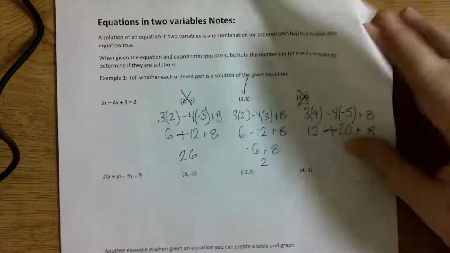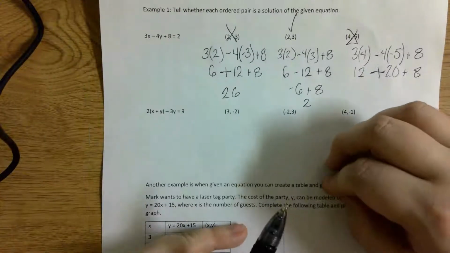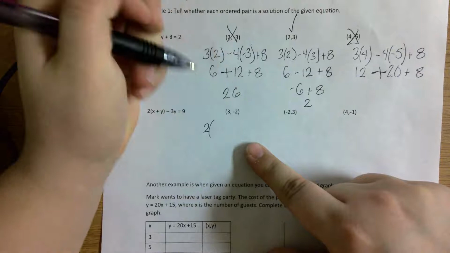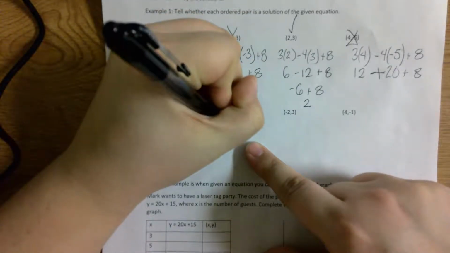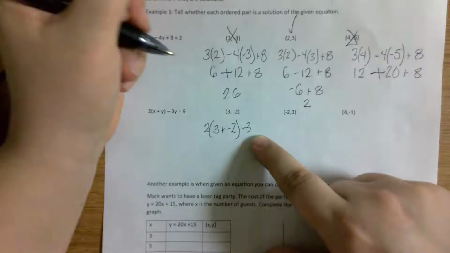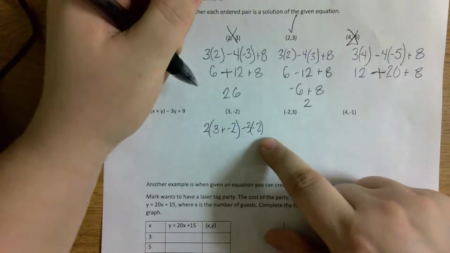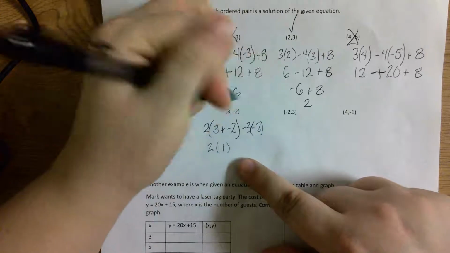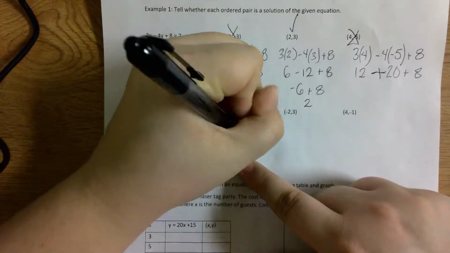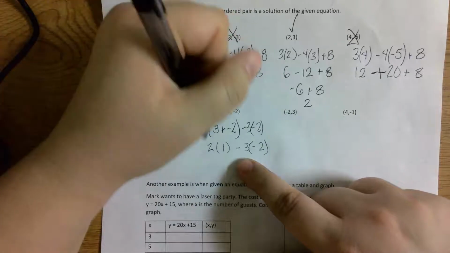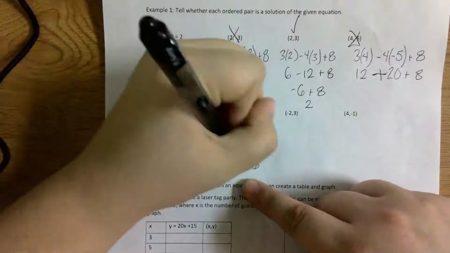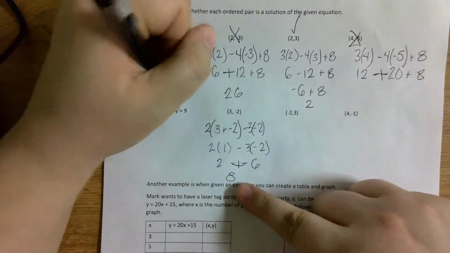All right, same thing down here. Now, I need to make sure that I'm following order of operations. So I've got 2 times 3 plus negative 2 minus 3 times negative 2. And I need to see if it actually equals 9. So 3 plus negative 2 is going to be 1. 2 times 1 is 2. 3 times negative 2 is negative 6. So we have 2 plus 6 is 8, not 9. So this one doesn't work.